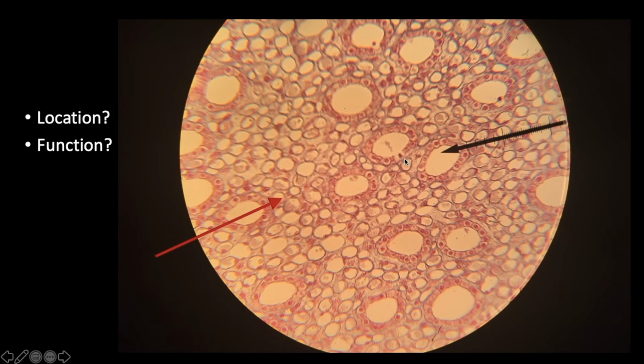All right, very good. Here's another tissue now. What we're looking at, we're not looking at all these little circles. What we're looking at is this ring right here. They kind of look cubed. They kind of look like little boxes.